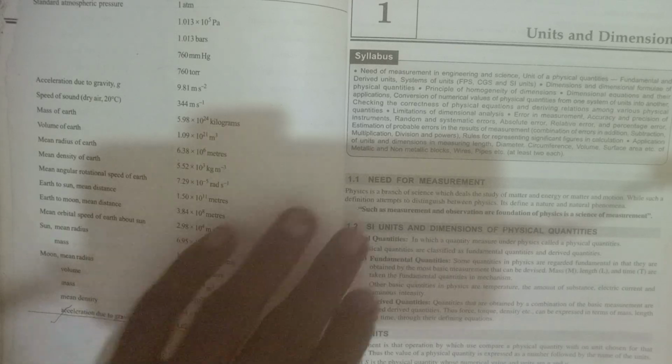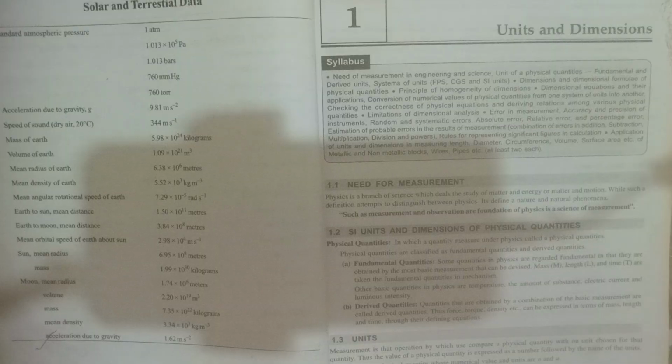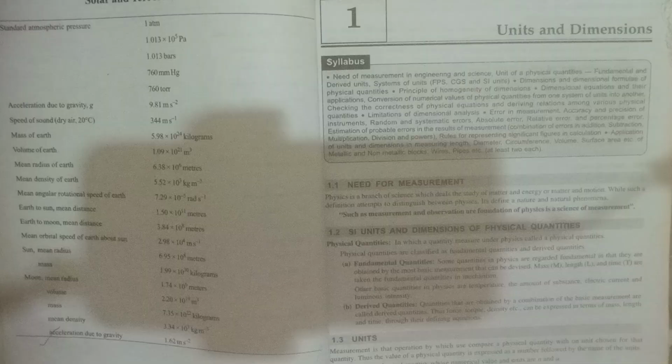Our first chapter is units and dimensions. Measurement and observation are the foundation of physics, which is a science of measurement. SI unit and dimension of physical quantities. Any quantity that can be measured in physics is called a physical quantity. Physical quantities are classified as fundamental quantities and derived quantities.